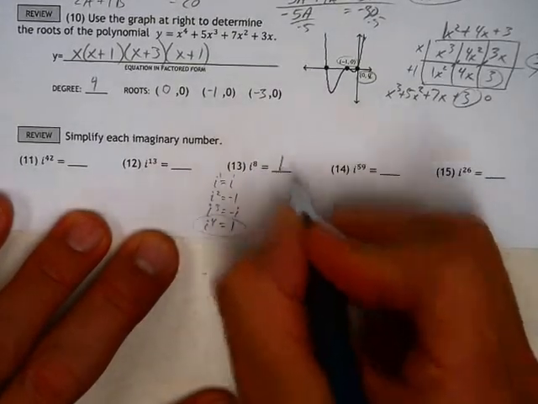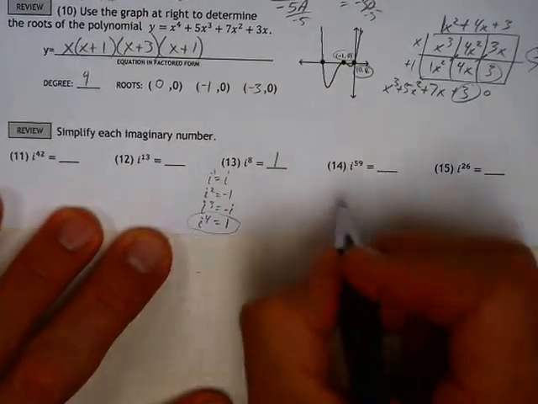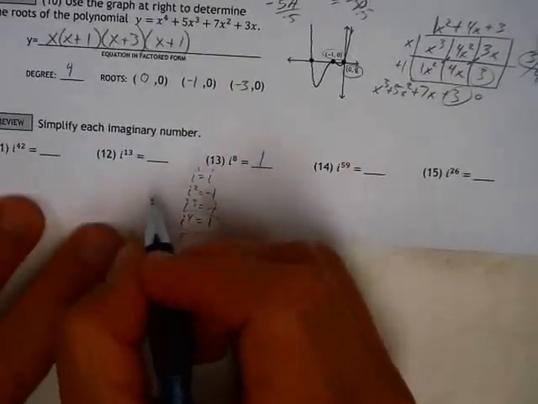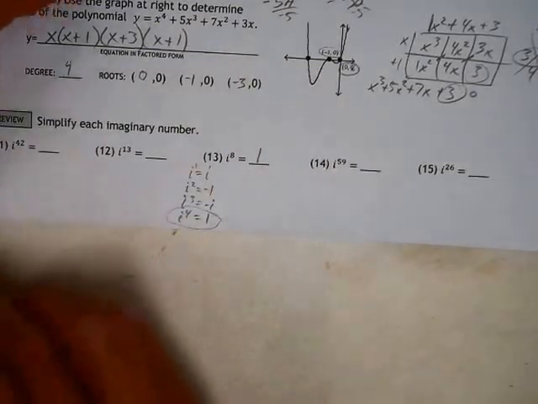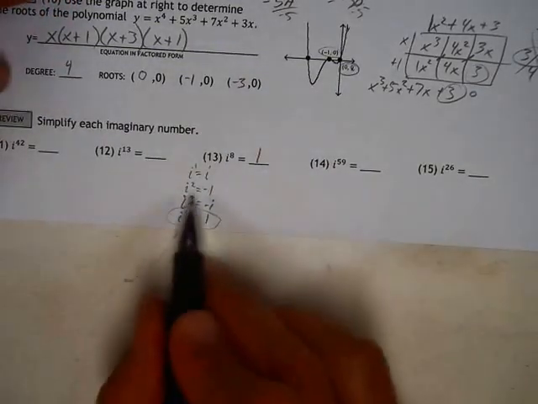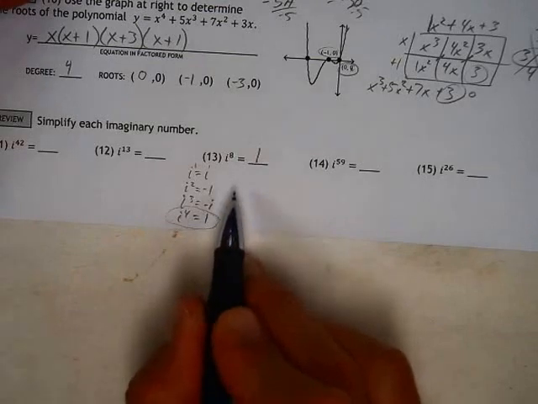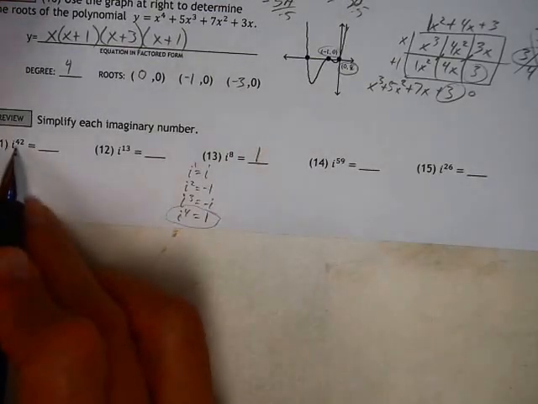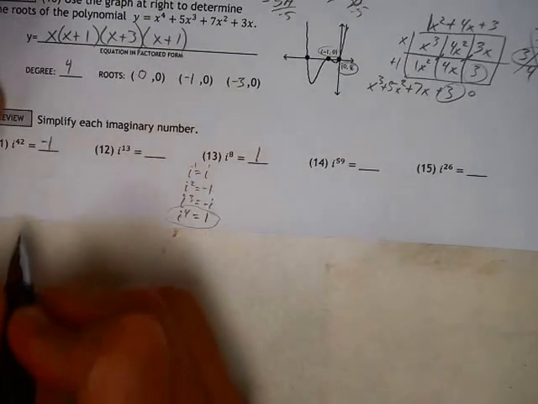So if one of these is divisible by 4, as this one is, then it's going to equal 1. If it's not divisible by 4, then you're going to have a remainder. That remainder is going to be either 1, 2, or 3. So what I suggest people do is take a look at the problem. If it's even, it's 1 or -1. If it's divisible by 4, it's a positive 1. If it's not, it's a -1.